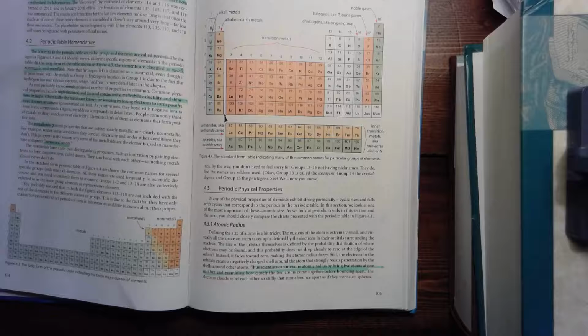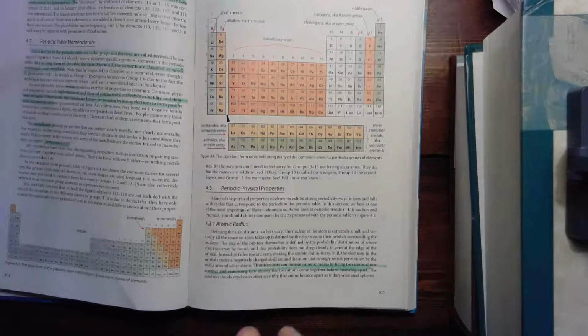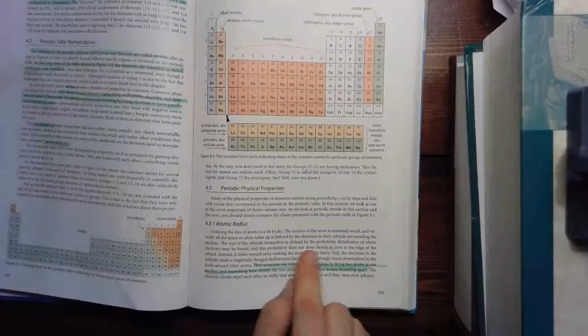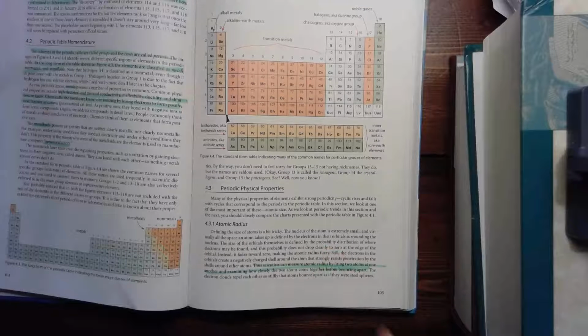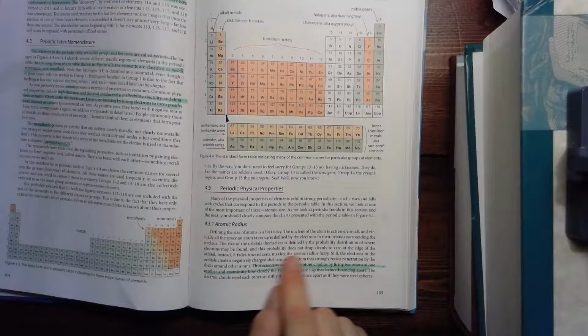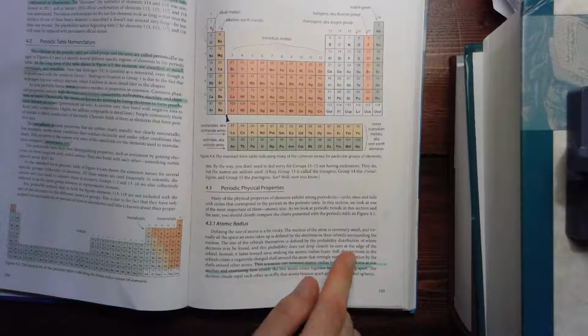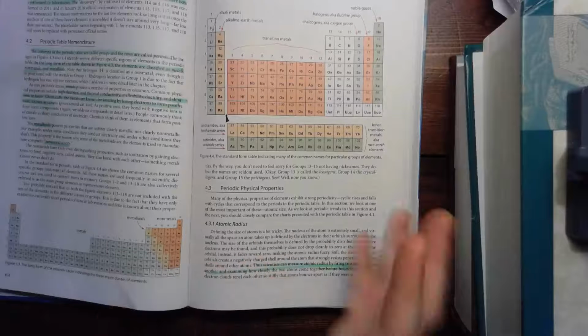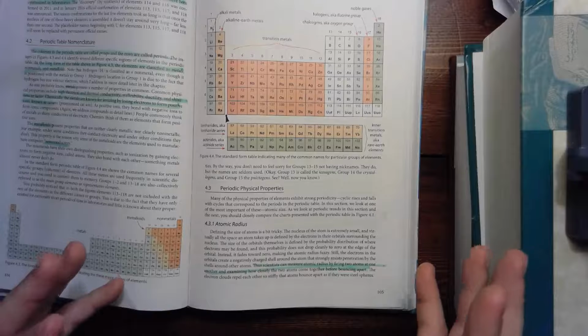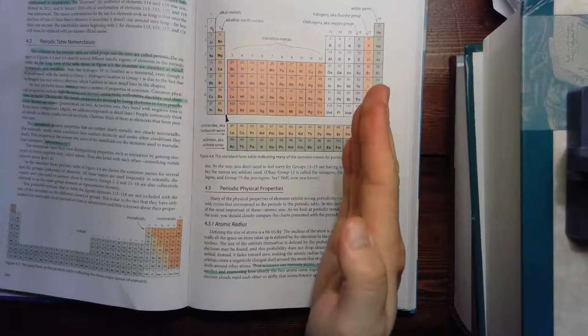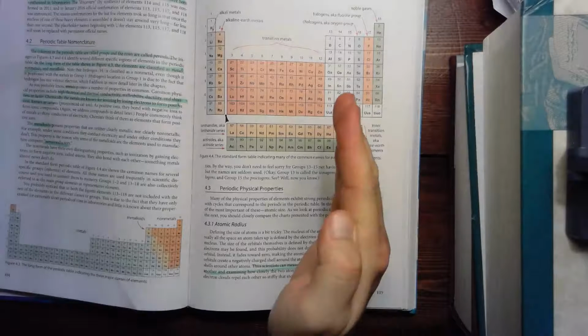The space that the atom takes up is defined by the electrons in their orbitals surrounding the nucleus. And even those, remember, the size of the orbitals themselves is defined by a probability distribution. So it's this cloud that's fuzzy on the edges and not sharply defined.